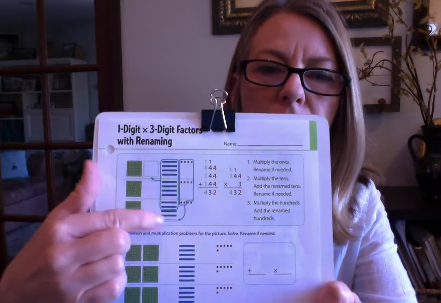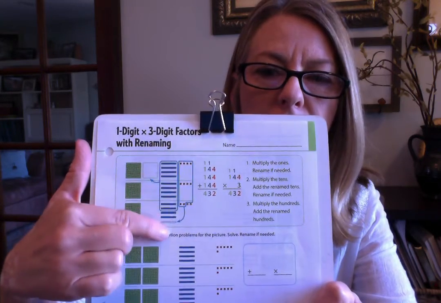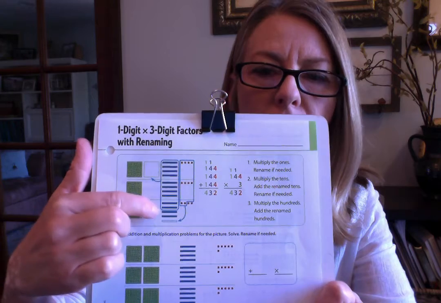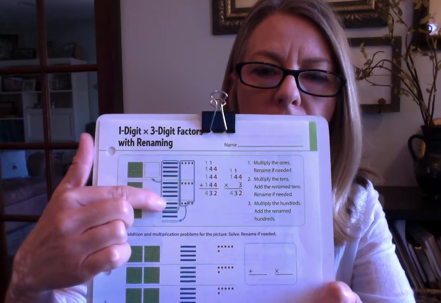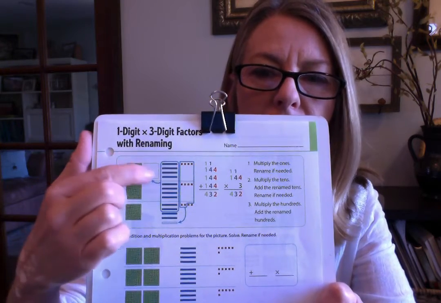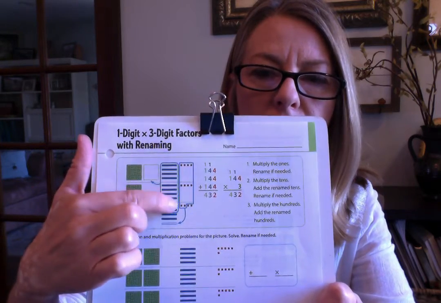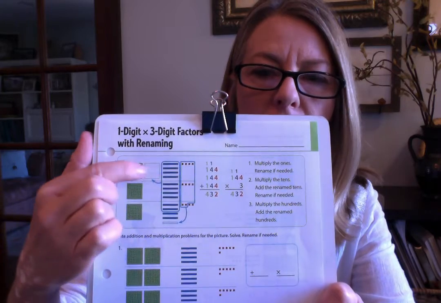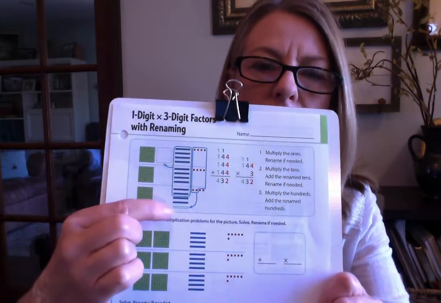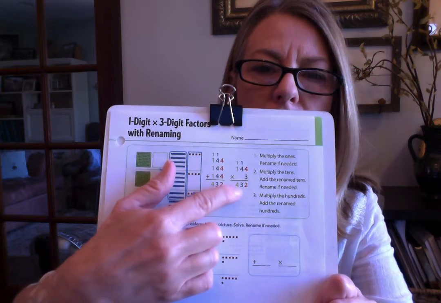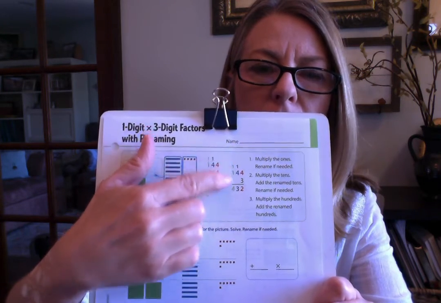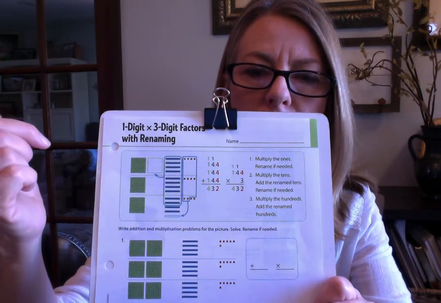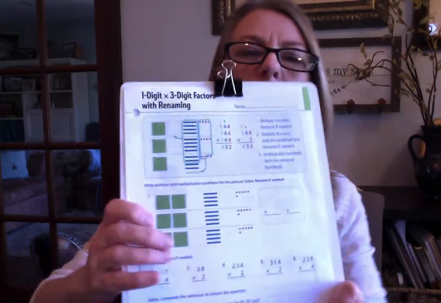All right, so now we're counting our tens, and we found out that we have enough tens to rename 10 of them as 100. Okay, so they circled these 10 tens and made it 100, and then they still have the 3 tens, so the 3 tens go there, and we added an extra 100, and that goes up there, so that's how we get 432.